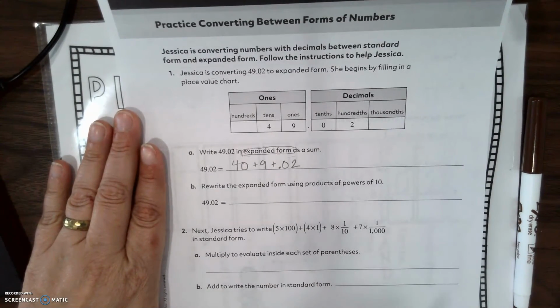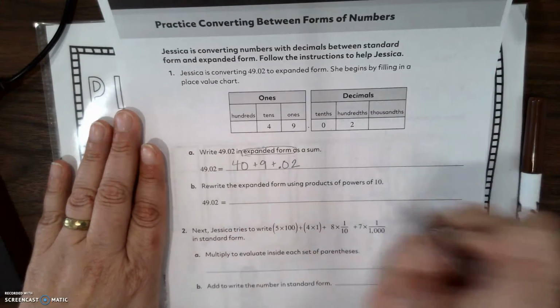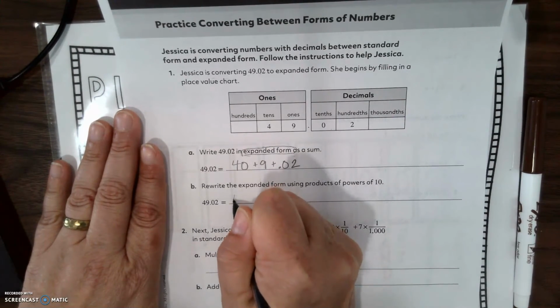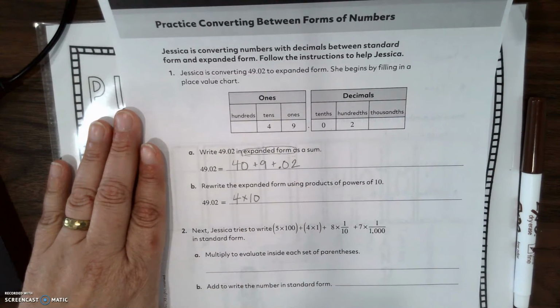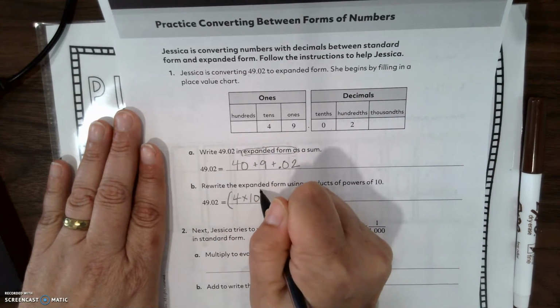Now, here's another little tip for you as a 5th grader who has also had some experience with fractions in 4th grade. This is what this means. We're still going to say, okay, 4 times 10, okay, because that's what that means.